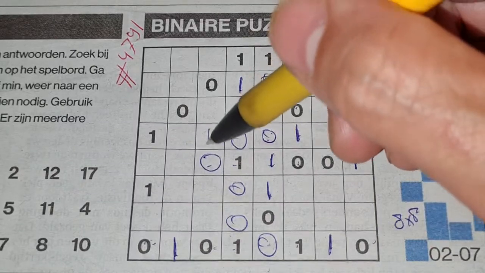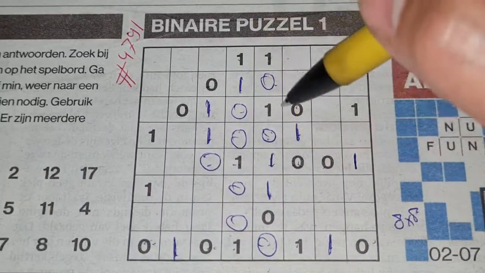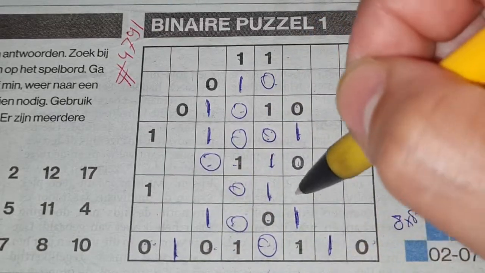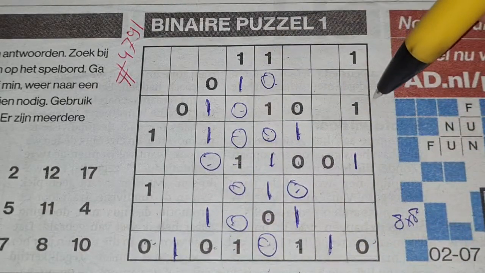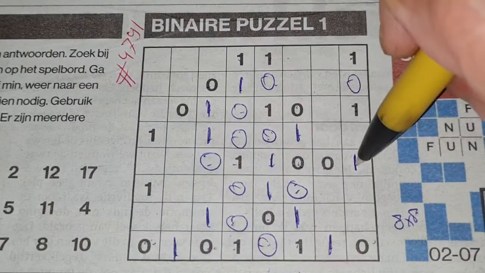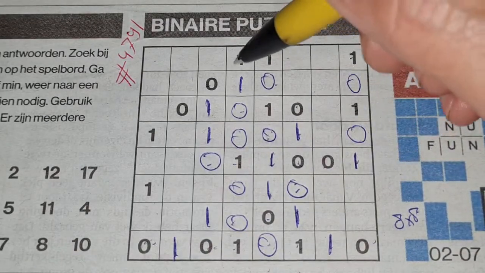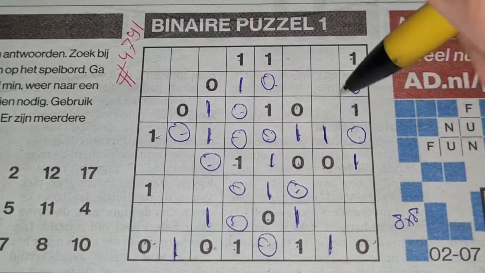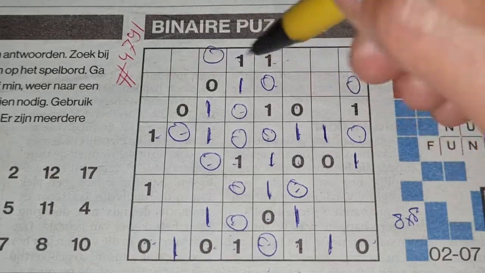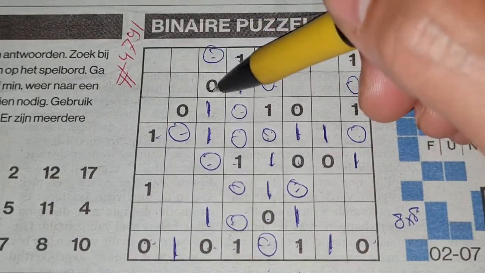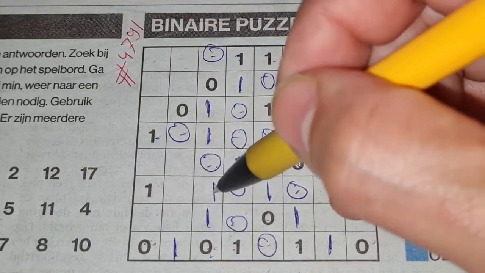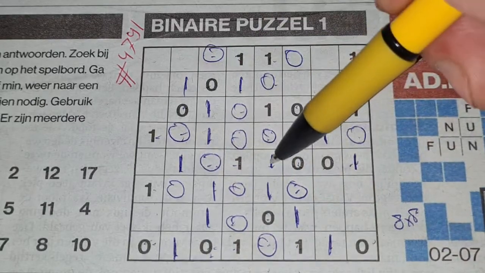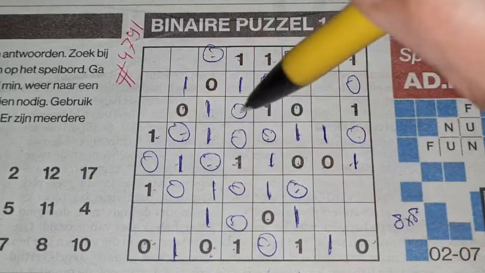Double O, here one, there one. Between two O's comes a 1. Double O, here one, there one. Double one, here no, there no. Between two ones comes an O. 4 O's we have here, so the rest are ones. Double one, here no, there no. 4 O's we have here, so the rest are ones. Between two ones comes an O. Double O, here one, there one. 4 ones we have here, so the rest are O's.